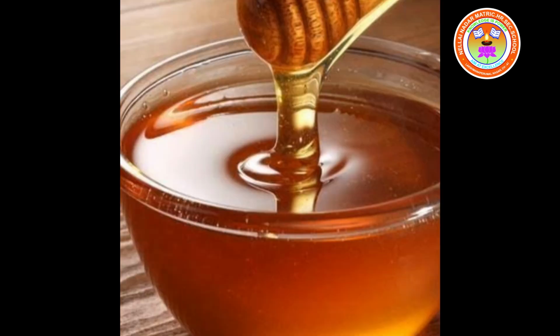So next, honey. Honey is a sweet, viscous, edible, natural food product. Dextrose and sucrose give the sweet taste to the honey. It also contains amino acids, B complex vitamins, ascorbic acid and minerals. Formic acid is the preservative in honey. Invertase is an enzyme present in honey. So what are all the uses of honey?